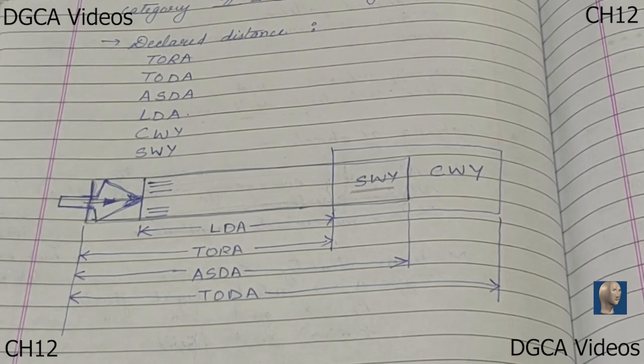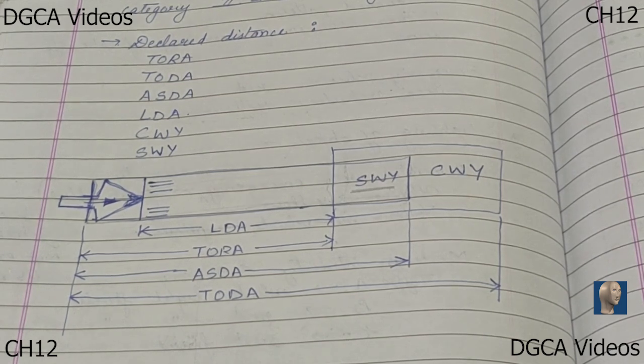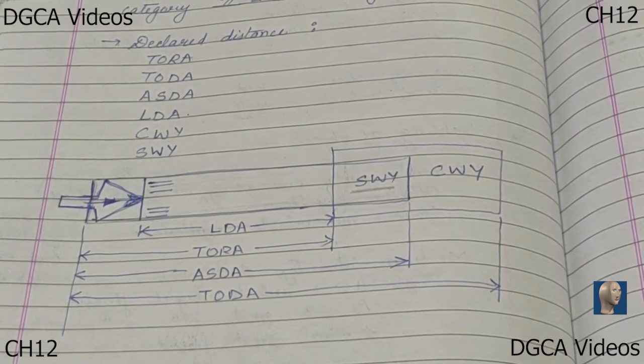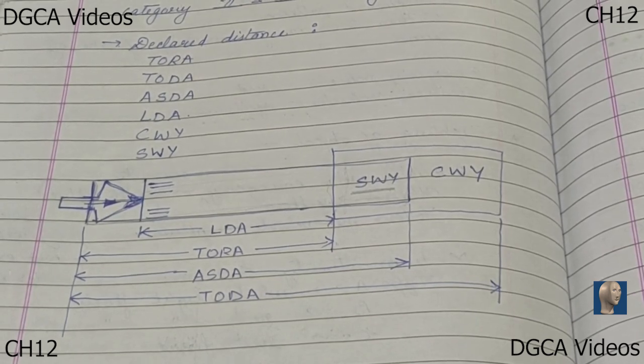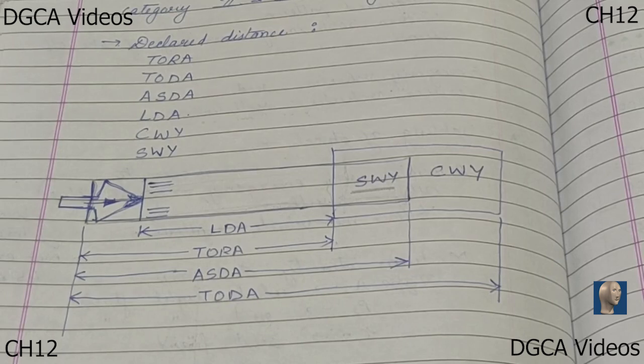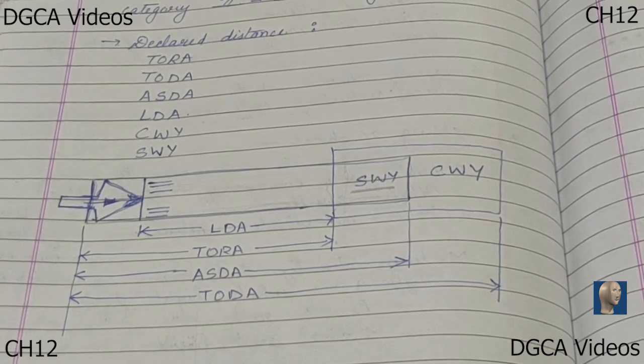So what is a clearway? A clearway is an area beyond the runway which can be over land or water. It is again under the jurisdiction of the airport authority only, so that proper care is taken in that area, that no obstacles or any such work is done which might jeopardize the safety of the aircraft movement from that area.